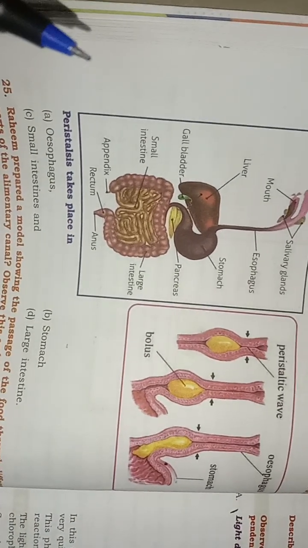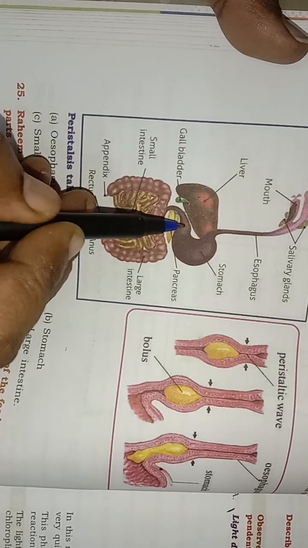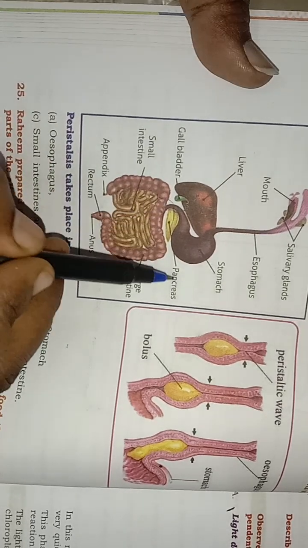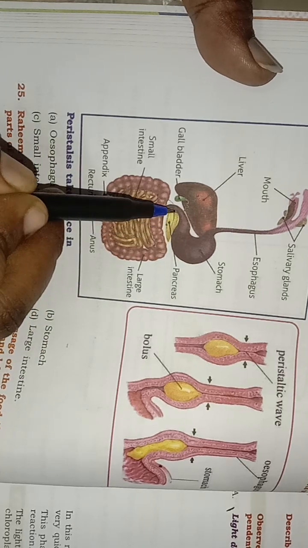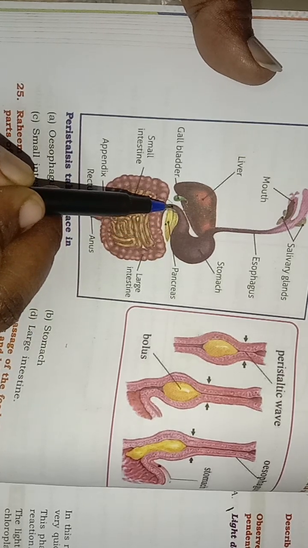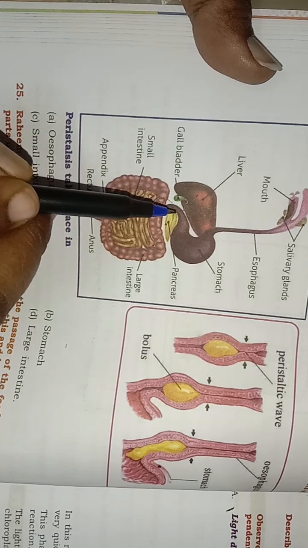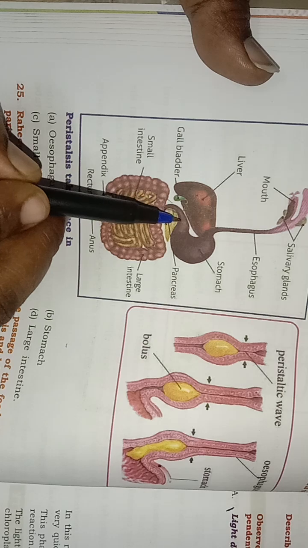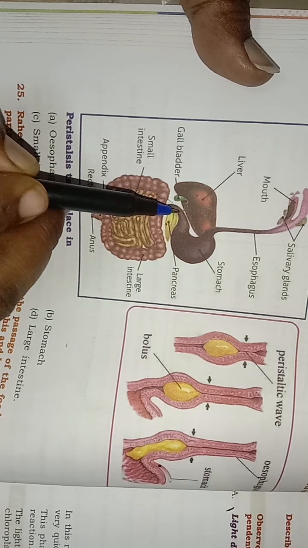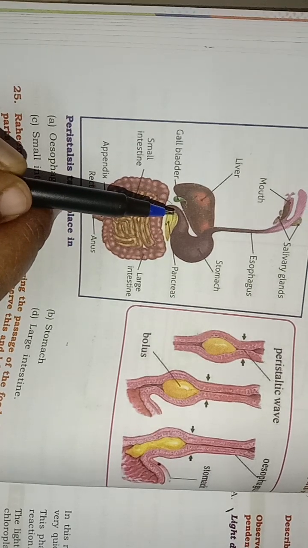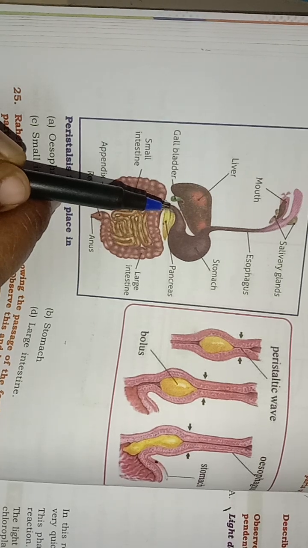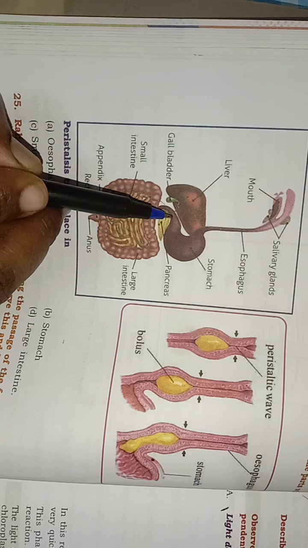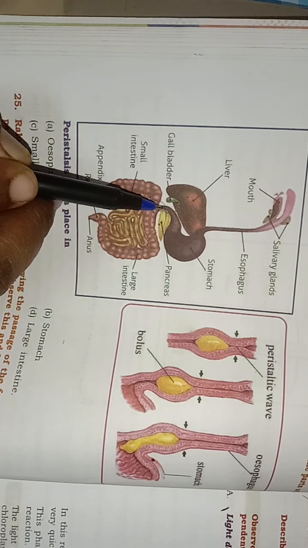After reaching the duodenum, this U-shaped structure is the duodenum. From the pancreas it is getting pancreatic juice. From the liver it is getting bile juice. Whenever food is mixing with bile juice, the nature of the food turns alkaline. Now the food is in a semi-solid condition, and its nature has changed from acidic to basic.